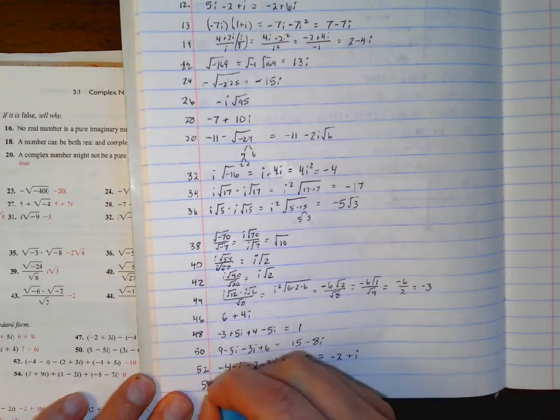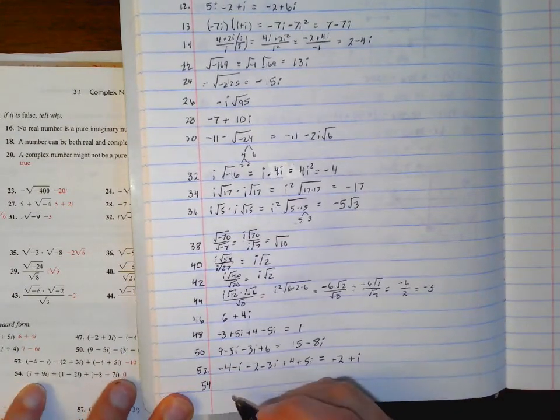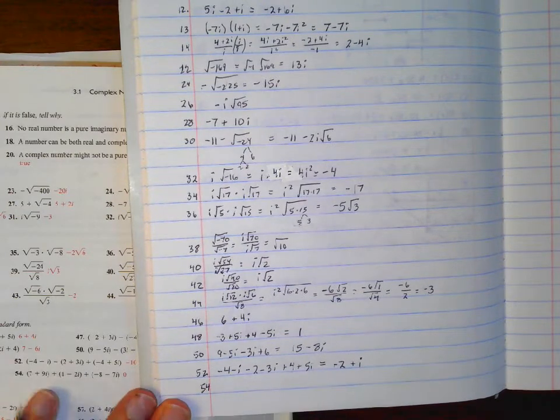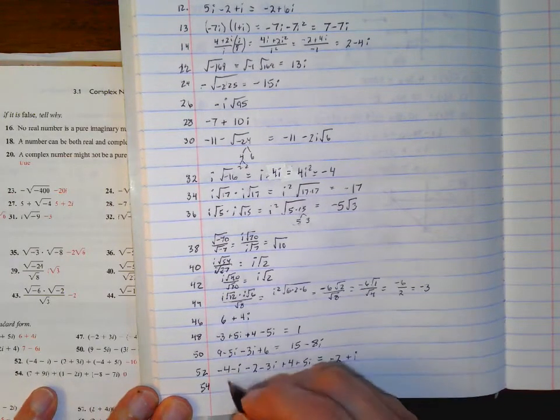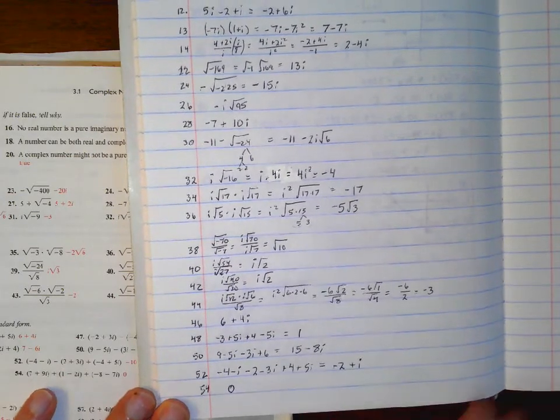54. Okay, just adding all these together. So 7 plus 1 is 8, minus 8 is 0. 9i minus 2i is 7i, minus 7i is 0. So 0 plus 0 is 0.